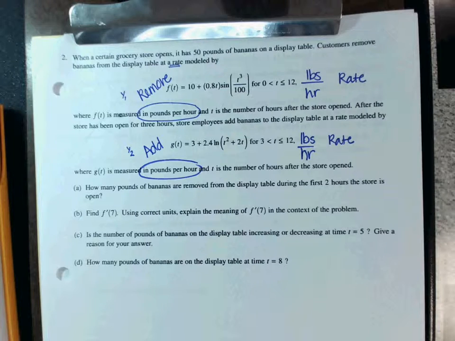Okay, we're doing it, yes? Yeah, this is still it.